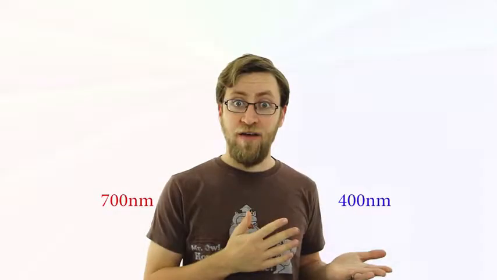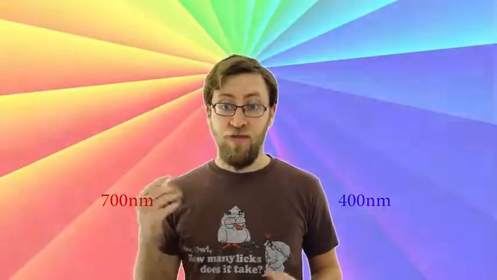Visible light is just electromagnetic radiation within the visible range between 400 nanometers and 700, and the wavelength of light determines its color. Okay, so now we have the universe and we have light. How does it become polarized? Well, the most common way is for it to be reflected or refracted.